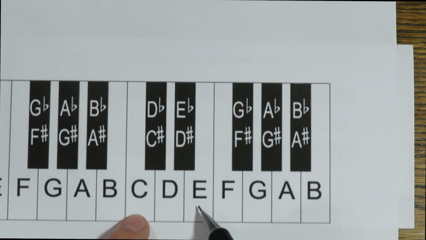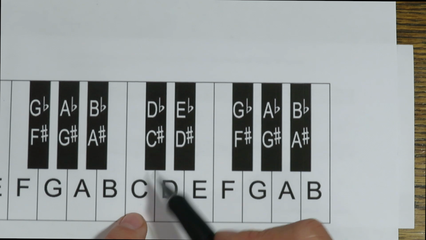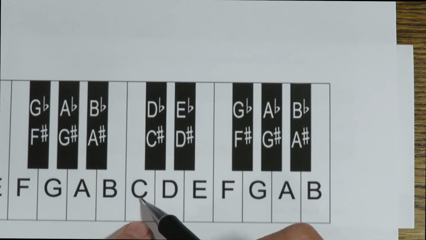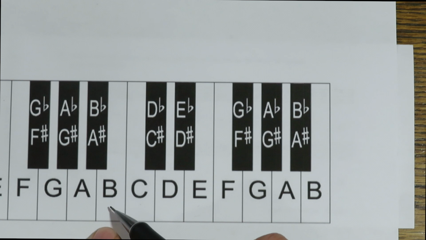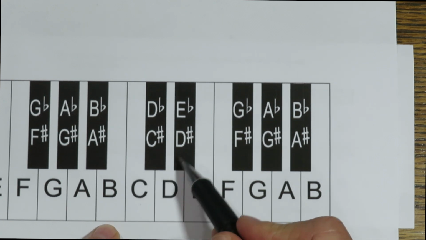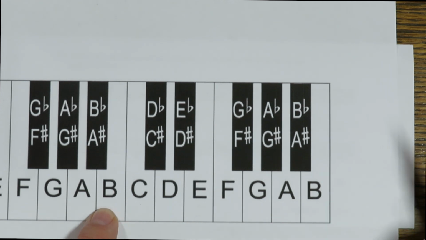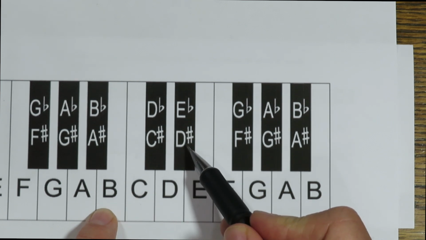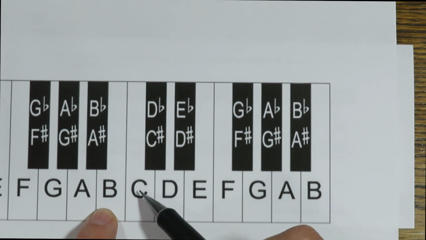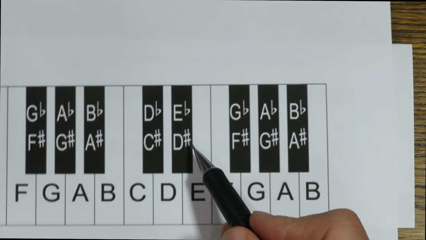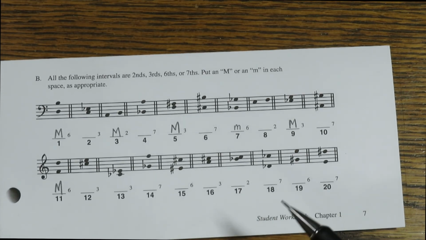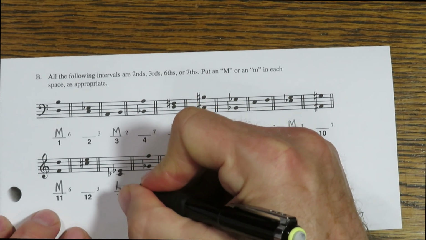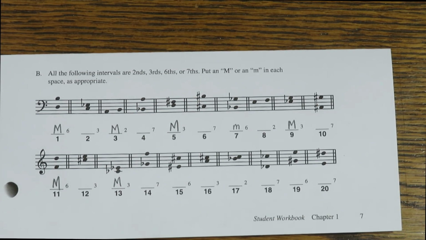C, D, E, major third. We have the minor, but we're lowering it to C flat. So we just made a minor third bigger, right? So it became a major third. Just like B to D sharp is a major third. Okay. C flat to E flat is a major third. It's kind of a tricky one, huh?